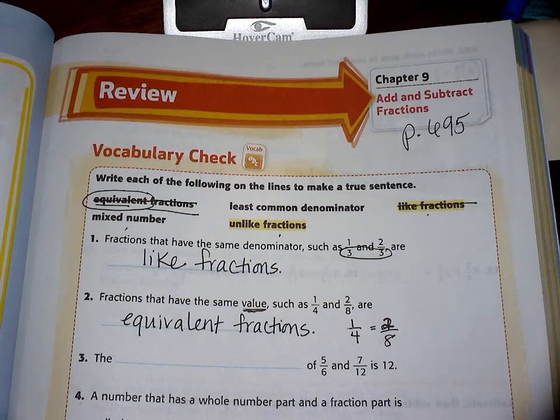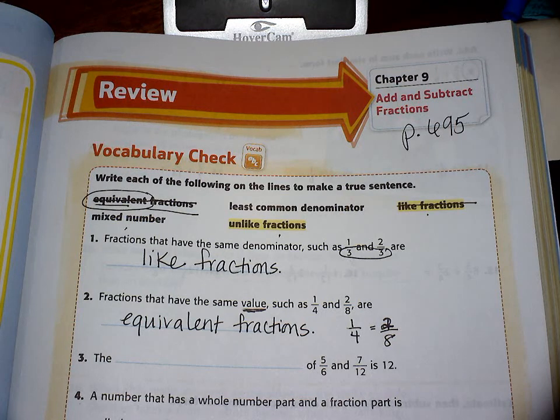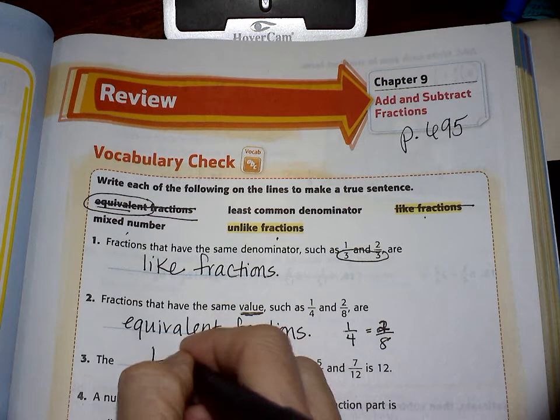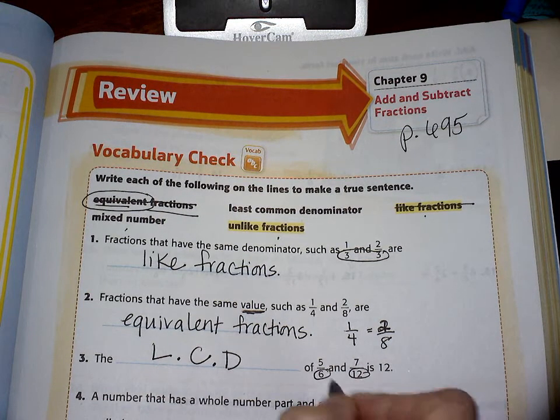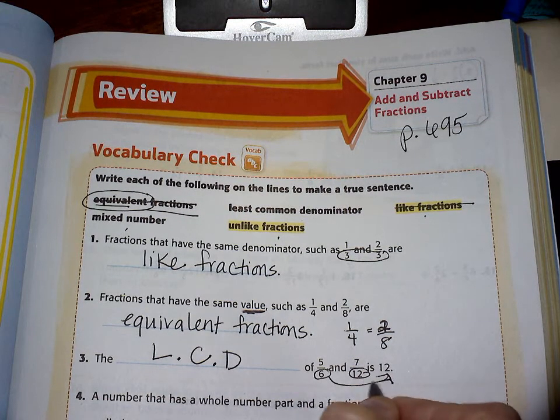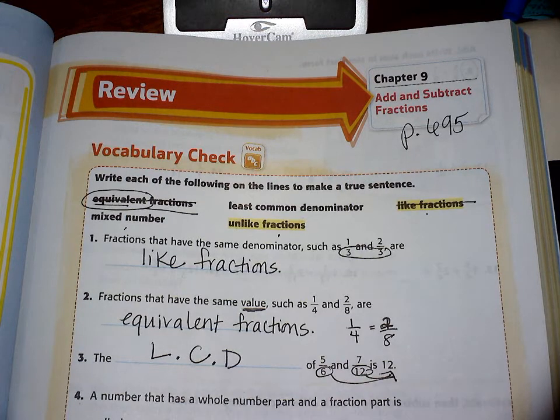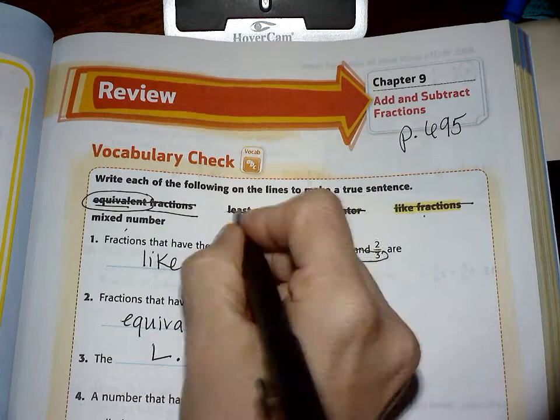The blank of 5/6 and 7/12 is 12. So we've only got mixed number, least common denominator, and unlike fractions. So yeah, it's going to be the least common denominator. The least common denominator of those two is 12. And cross that one off.